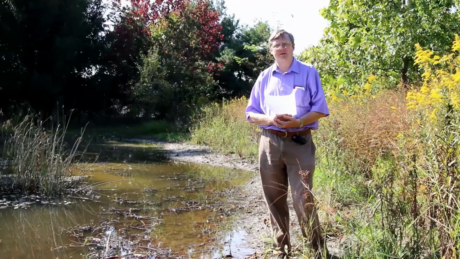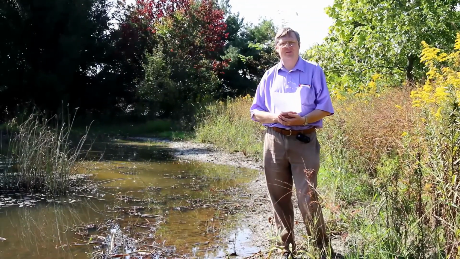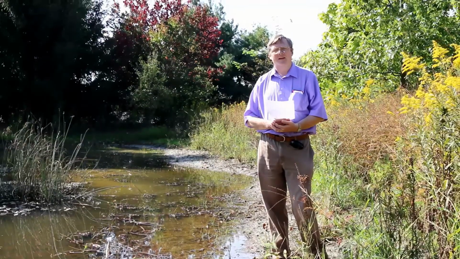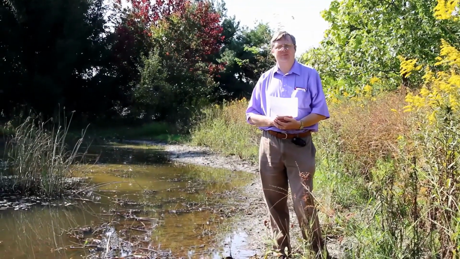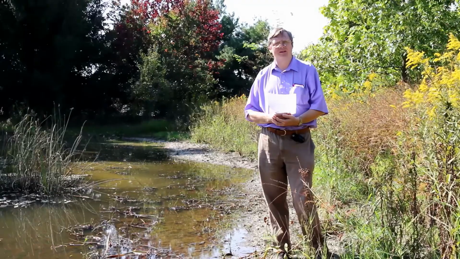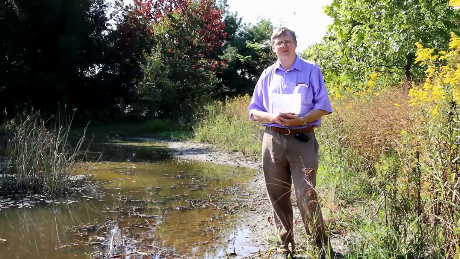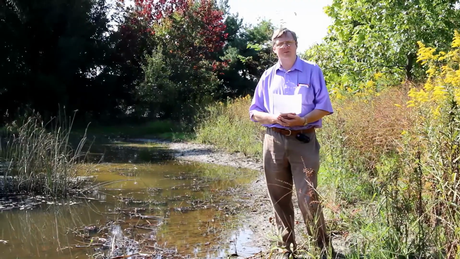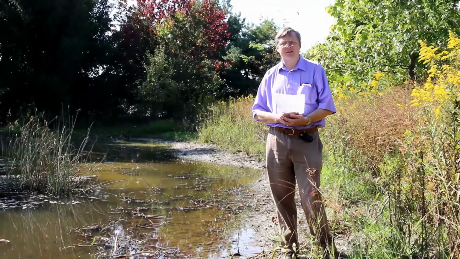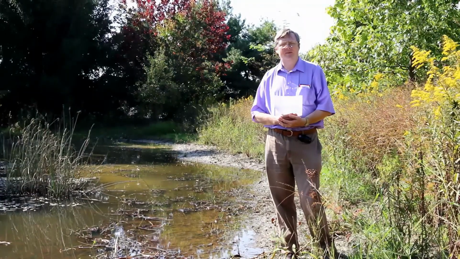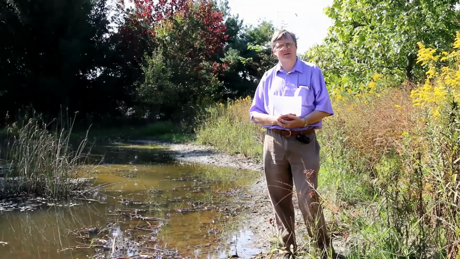This basin was built to control stormwater runoff from a parking lot and the roof of a building in an industrial park. And it was designed primarily to be a dry detention basin. That is, after the rainstorm had passed, the water would drain out and the pond would be grass. Now you'd say, why would you retrofit the pond to hold water? But in fact, you want the pond to hold water for several reasons.